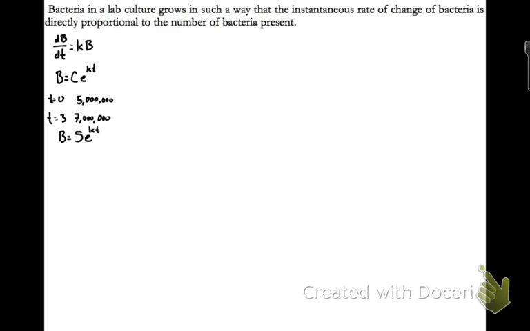The problem is I don't know what k is, but I can figure it out because I know that B is 7 when t is 3. And now I can solve for k. I'm going to divide by 5, so this will be 7/5 equals e to the 3k.